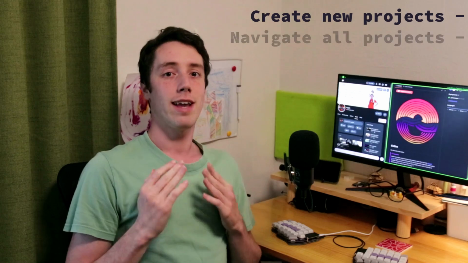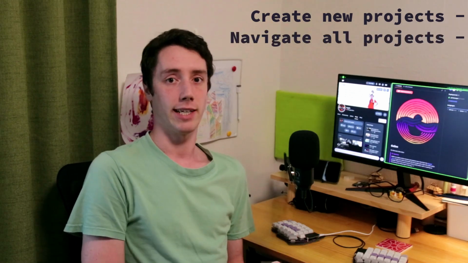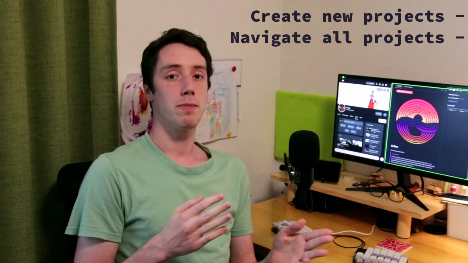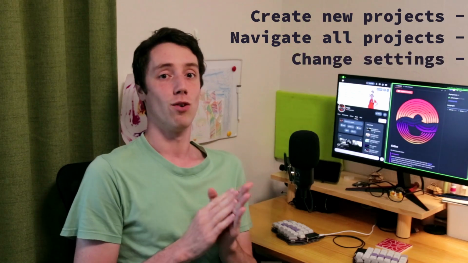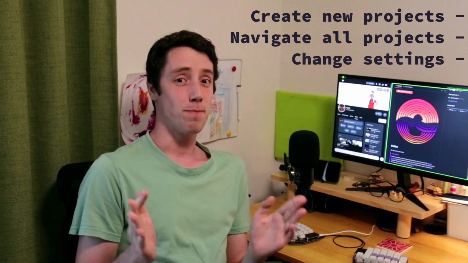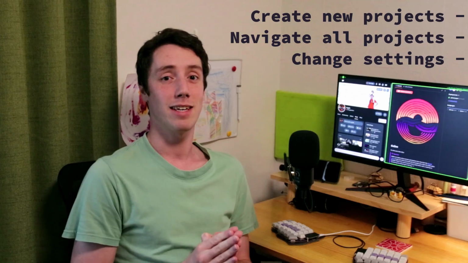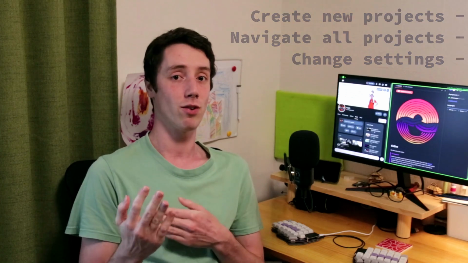The main purpose for this project manager is to easily create new projects and to navigate previously created projects, and possibly to change editor settings without loading the main editor. This is especially helpful if you change the setting which keeps crashing the editor on startup. You never know when it can happen or for what reason it can happen, but at least you have the option to change the settings easily without being stuck in a crash loop.